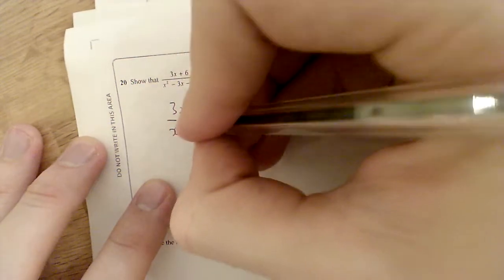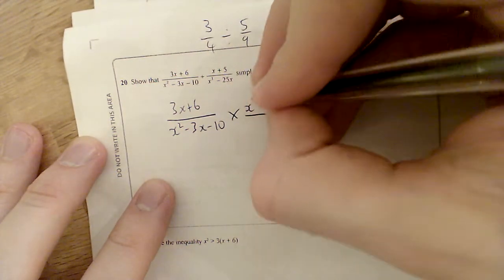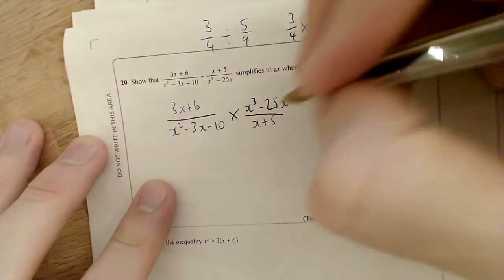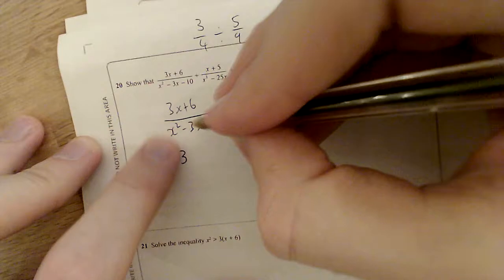Our first step, I'll try and keep this neater than I normally do. You turn it into a times and you flip your second fraction. Now let's factorise each of these bits as much as I can. When you're timesing, you're going to end up timesing across the top and timesing across the bottom. So let's just do it all in one go.